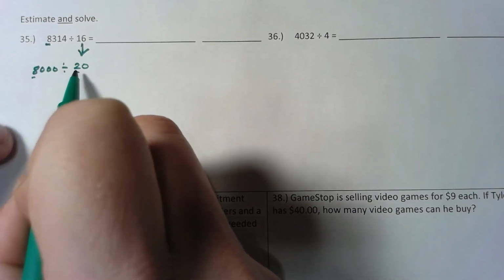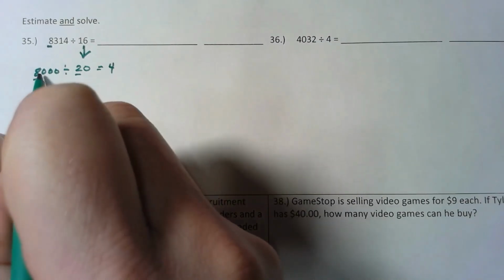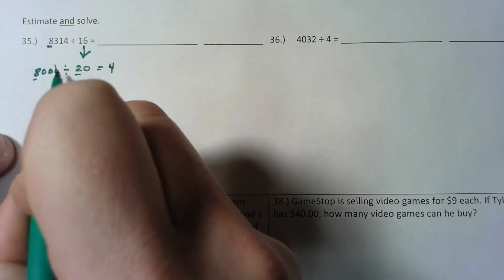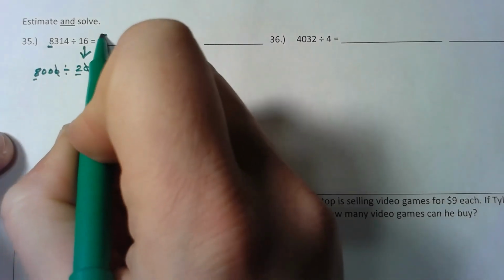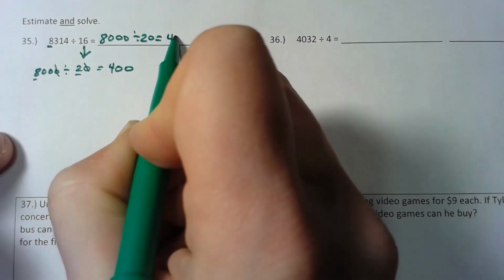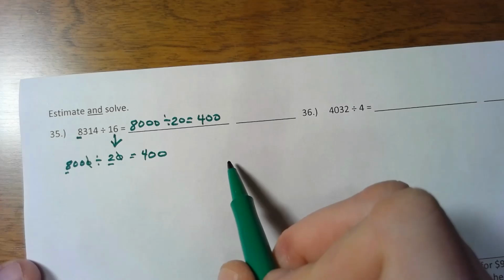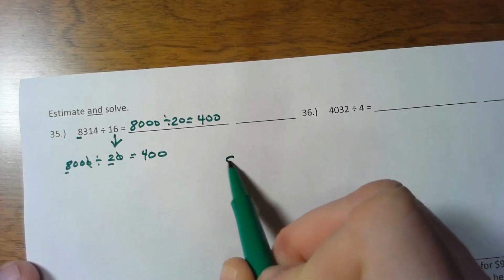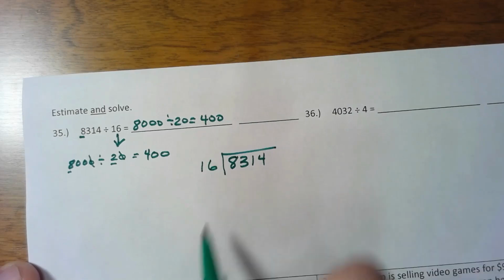I know I have 8 divided by 2, and I can do that and get 4. And then I have powers of 10. 10 divided by 10 is 1, so 2 powers of 10 left. So my estimate was 8,000 divided by 20 equals 400. And now I'm ready to do my long division. So my dividend is 8,314, and I'm dividing by 16.